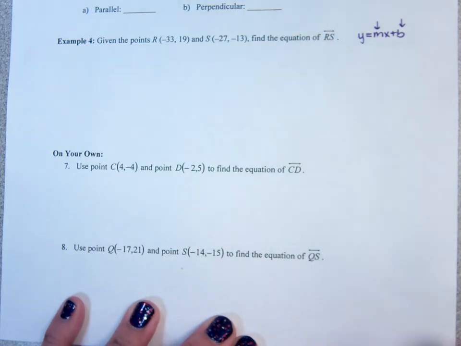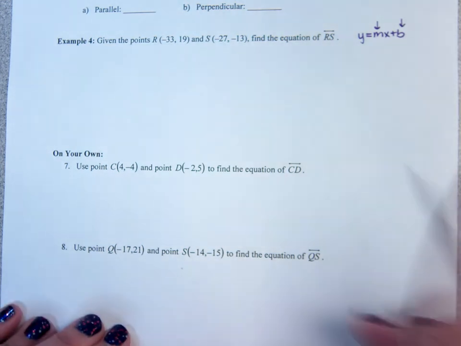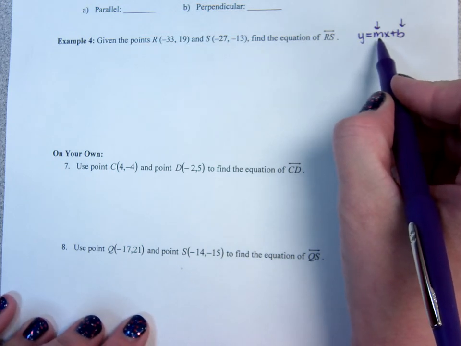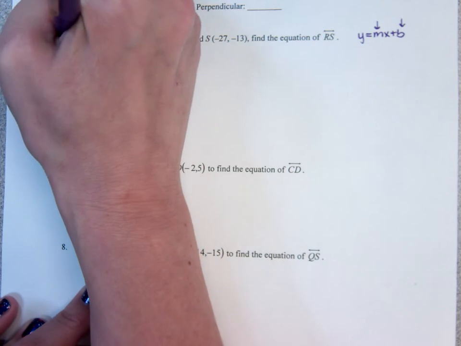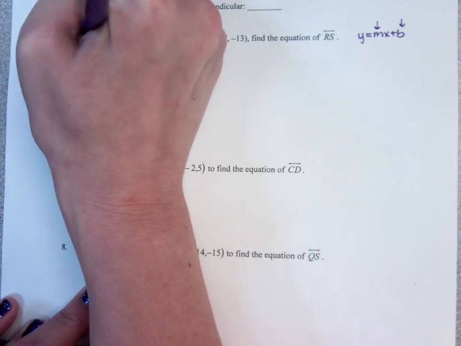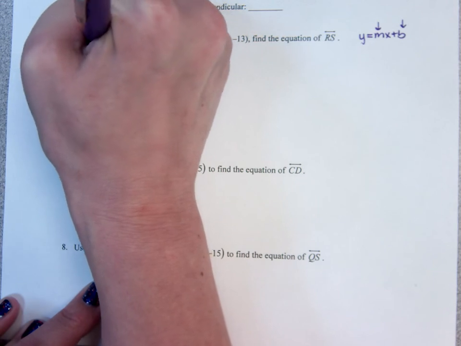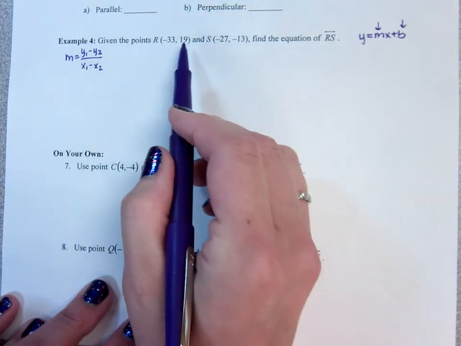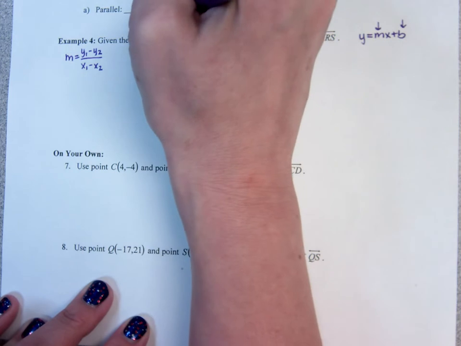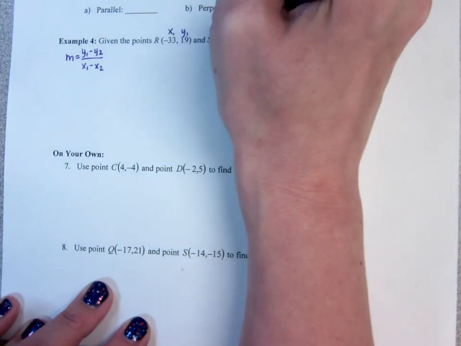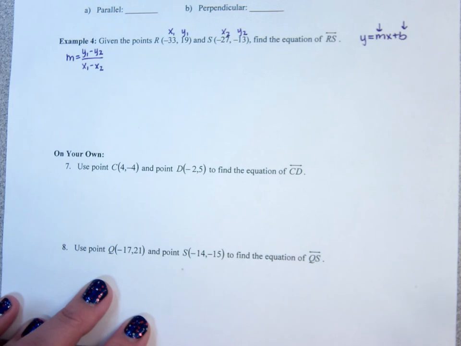Okay, first thing that we want to do is find the slope. We want to find our m right here. So to find the slope, we're looking at the differences in your y's over the differences in your x's. So y1 minus y2 over x1 minus x2. Okay, and then you can even label these up here. So I called this one x1 and y1, x2 and y2, so that it's easier for me to plug in.